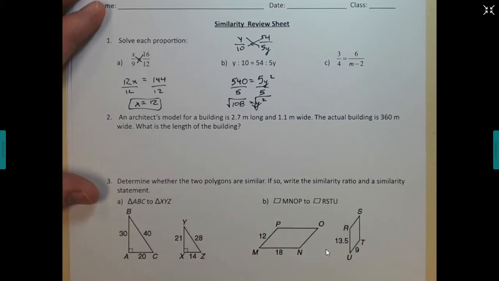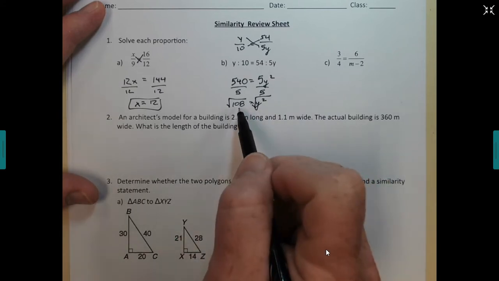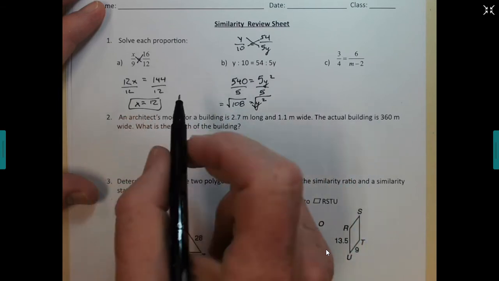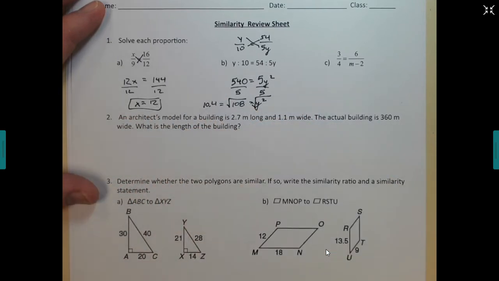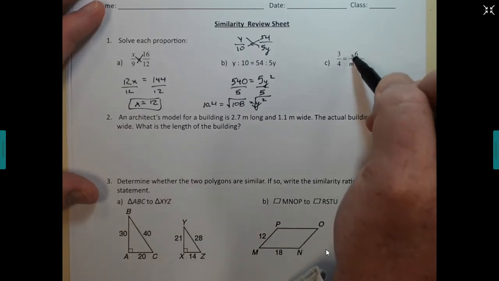Now we'll work on a concept called simplifying radicals next unit. I could either leave it the square root of 108, or that's about 10.4. Okay. Here, a lot of people are going to make some common mistakes.